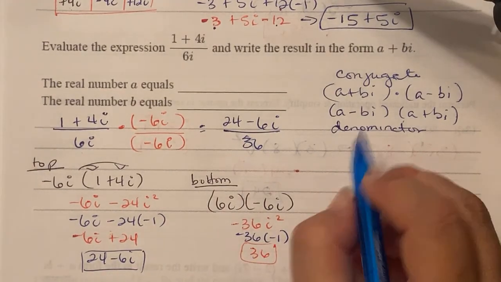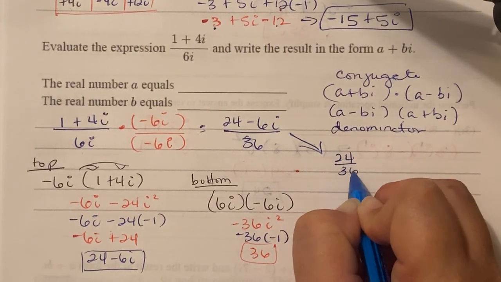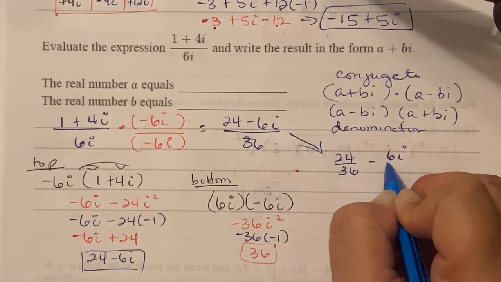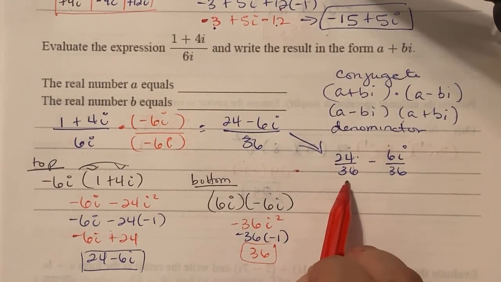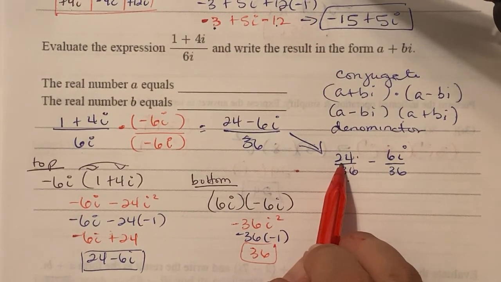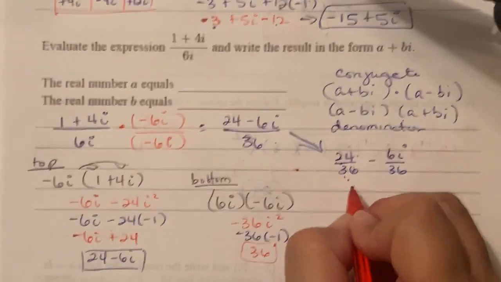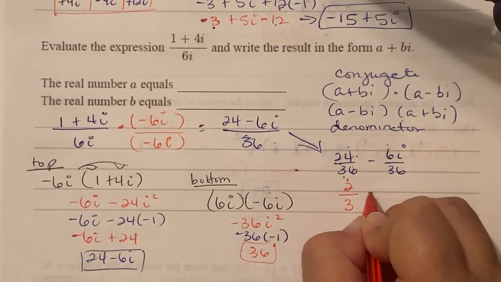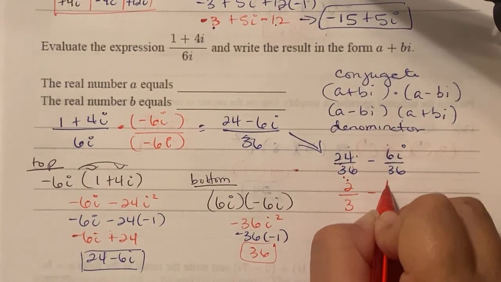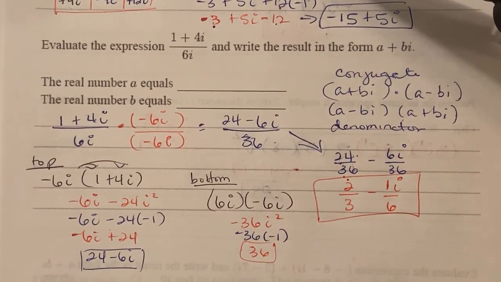So we have, think of it as 24 over 36 minus 6i over 36. 24 and 36 are factors of the number. 36 is 6 and 6. 24 is 6 and 4. They are also the values of 12. 12 goes into 24 2 times. 12 goes into 36 3 times. I get 2/3. Minus 6 and 36 reduces to 1i over 6. So there is our simplified answer.